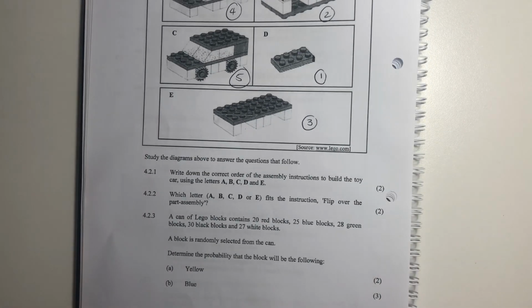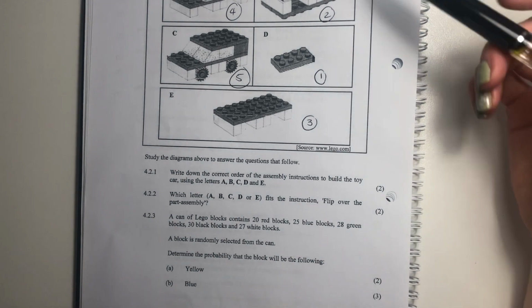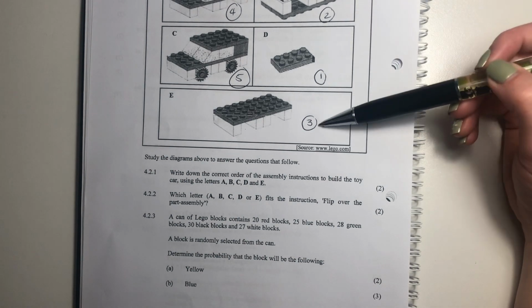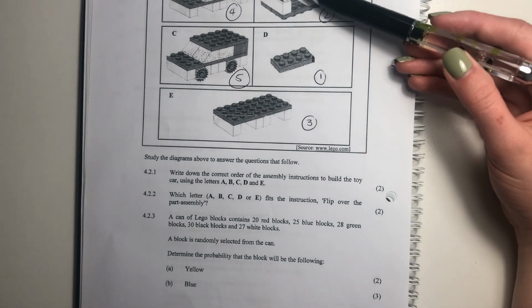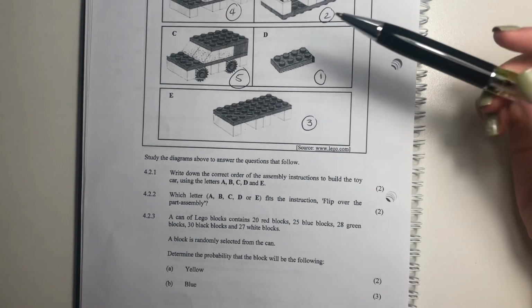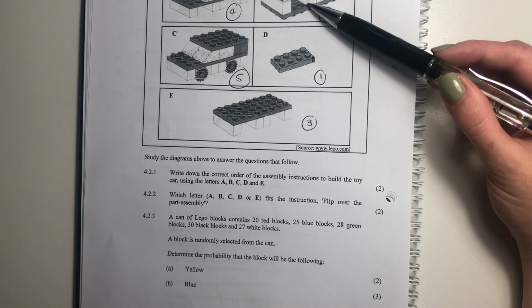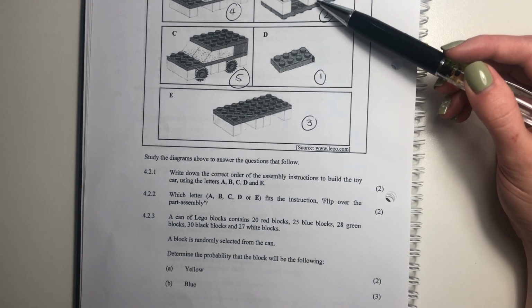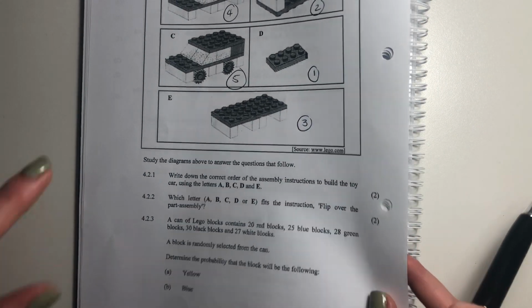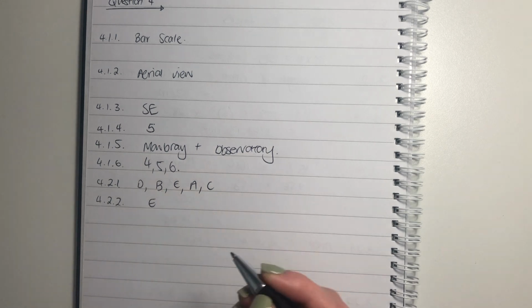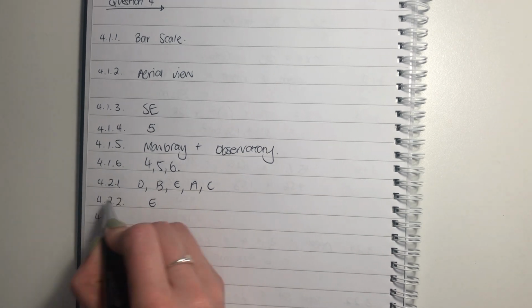It then says, which letter fits the instructions? Flip over the assembly part. Now, depending on how you answered, you would then have to look at that, because I went 1, 2, 3. So in this case, for me, it would be E, because going from B to E, I'd have to flip it. If you said D, E, B as your order, then you would flip from E to B. So whichever logical flow you used, I'm going to say E. But the memo also accepts B depending on what you did in the first question.